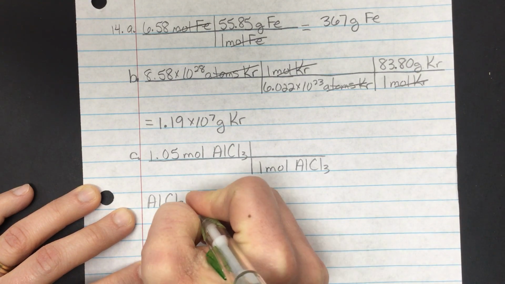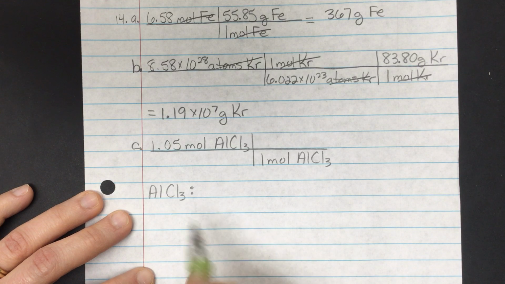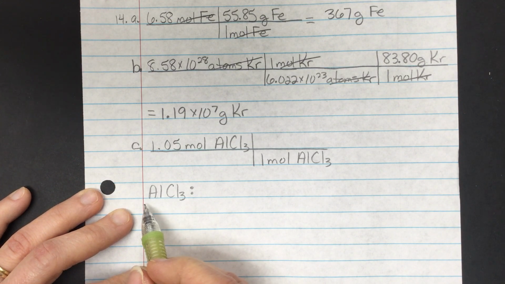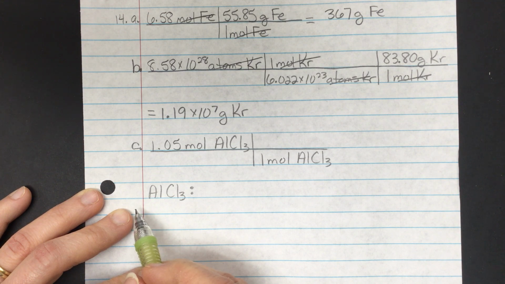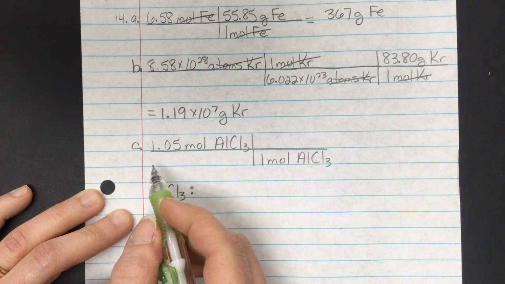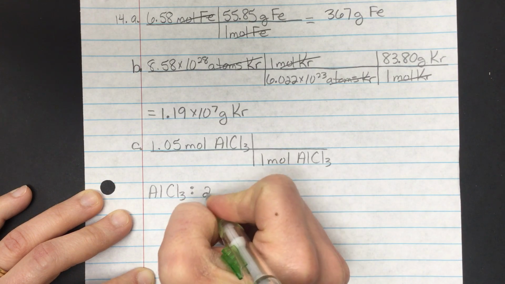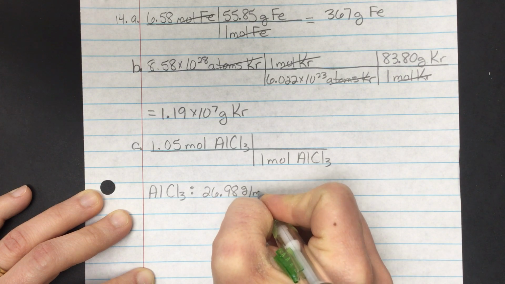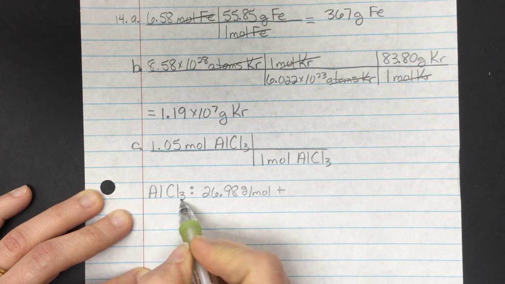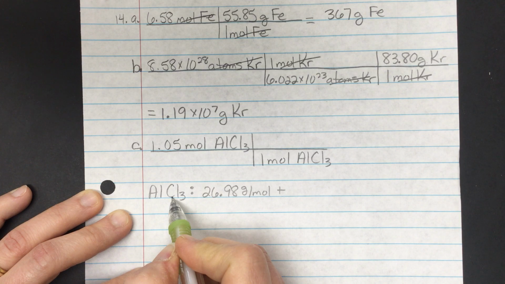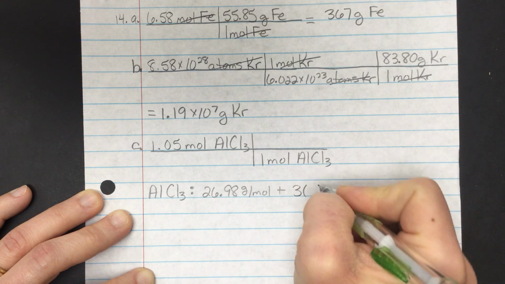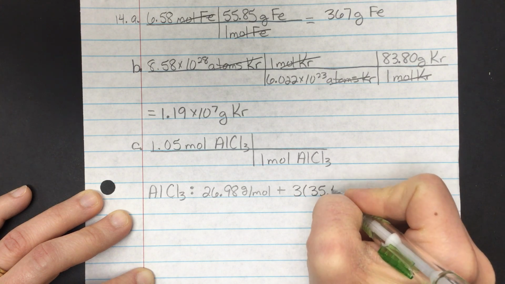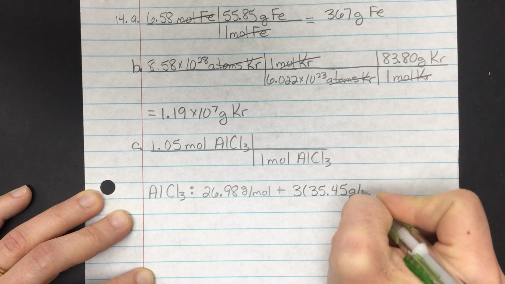So I have to find the molar mass of aluminum chloride. I see here I have 1 aluminum. So the molar mass from my periodic table is 26.98 grams per mole. Plus I have 3 chlorine. So 3 times the molar mass from my periodic table of 35.45 grams per mole.